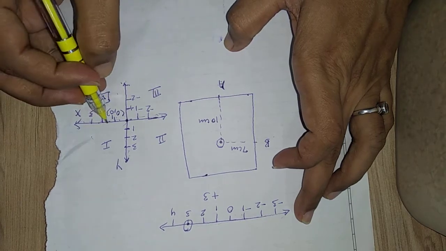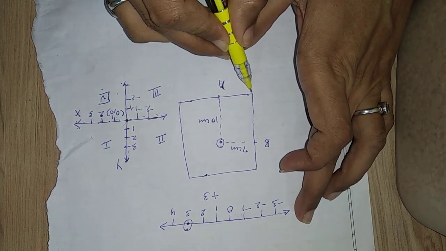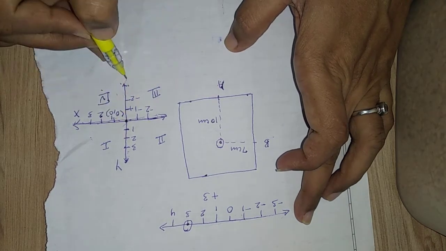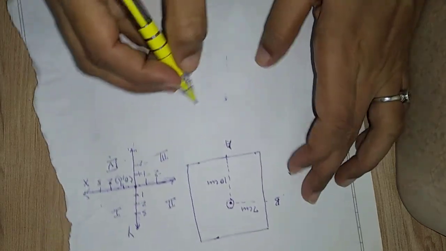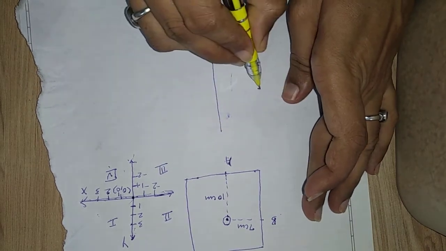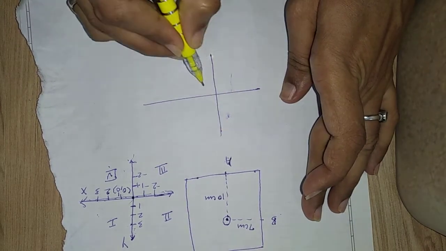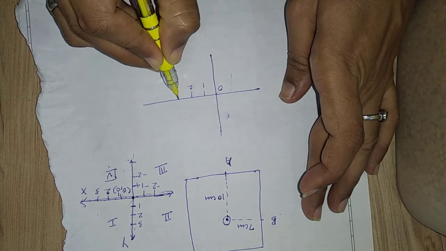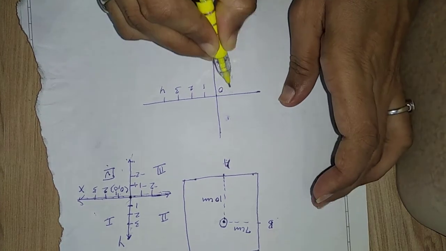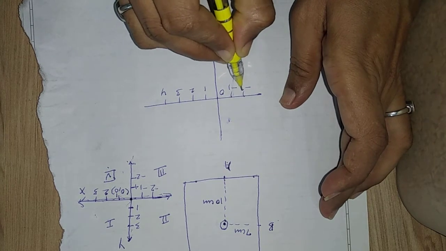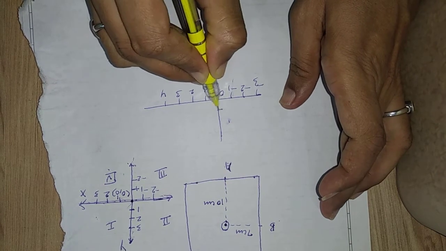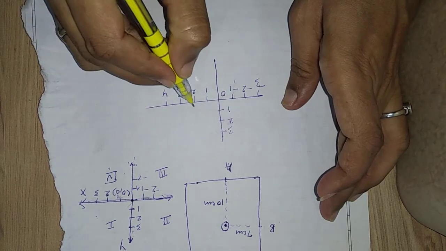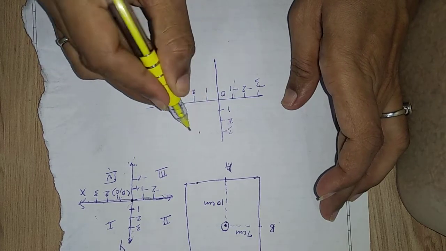The position of an object is represented with two coordinates. In a rectangular coordinate system, here it is 0, 1, 2, 3, 4, minus 1, minus 2, minus 3. On the vertical axis 1, 2, 3. Suppose an object lies here.